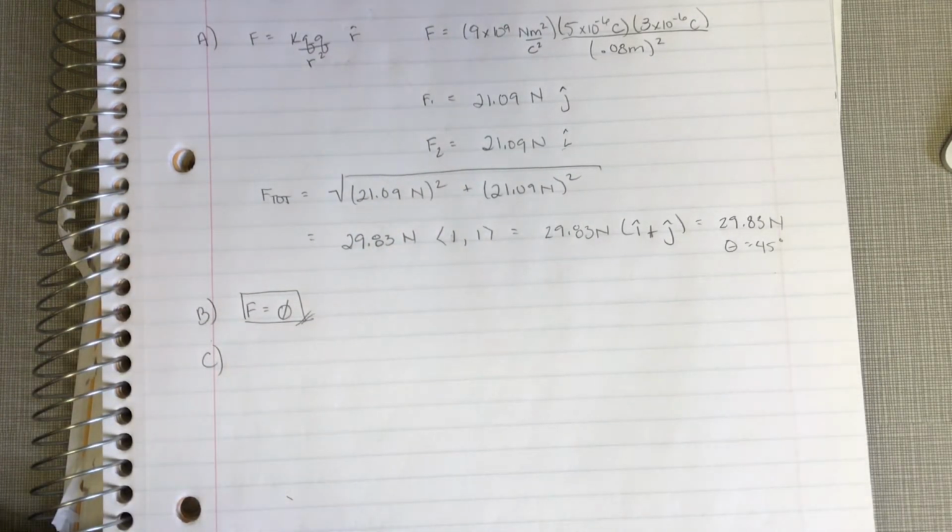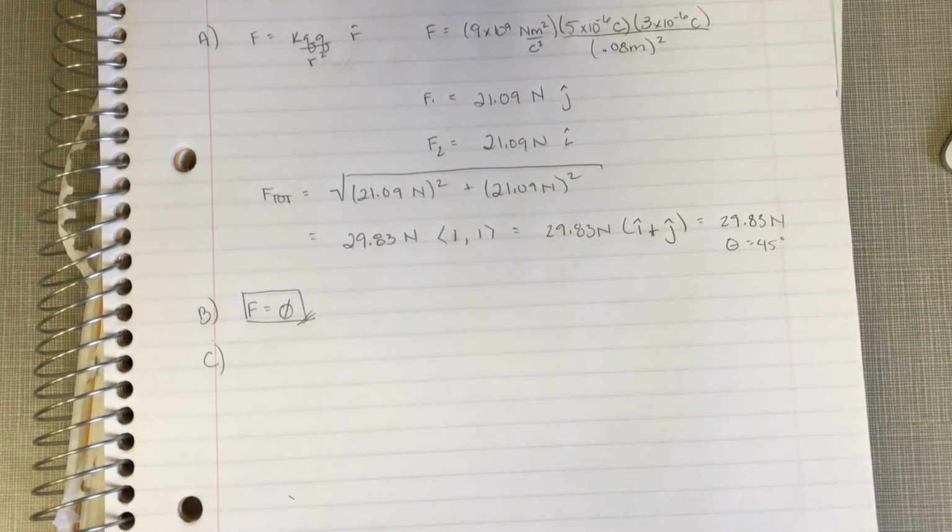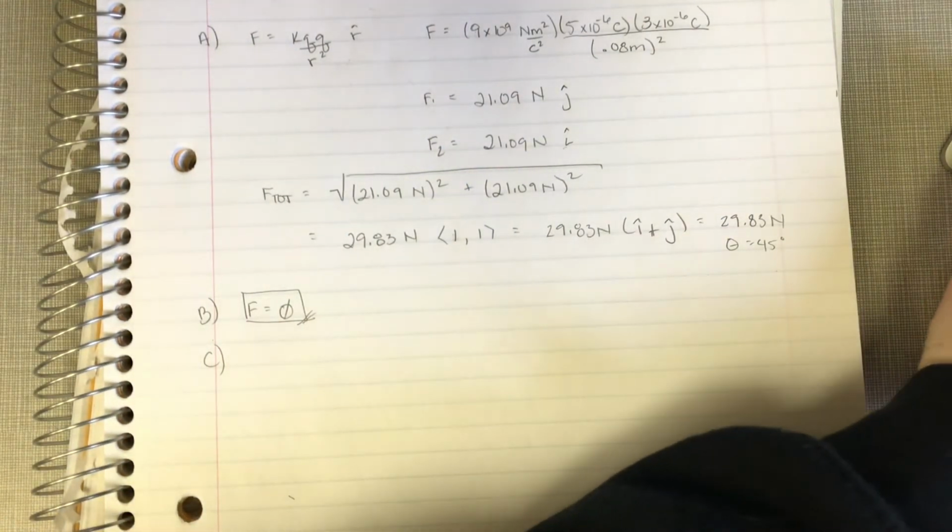Pictures, they're your best friend. C. How much work does the electric force do on Q naught during its motion from A to B? Is this work positive or negative? When it goes from A to B, does Q naught move to higher potential or to lower potential? All right.